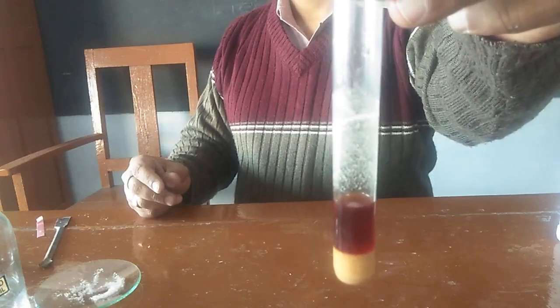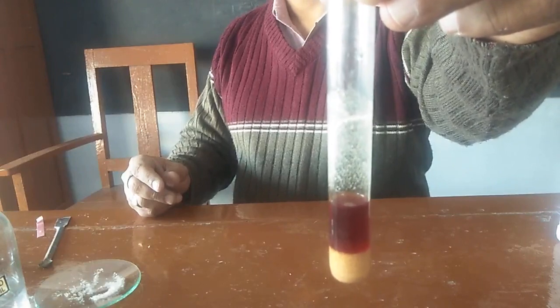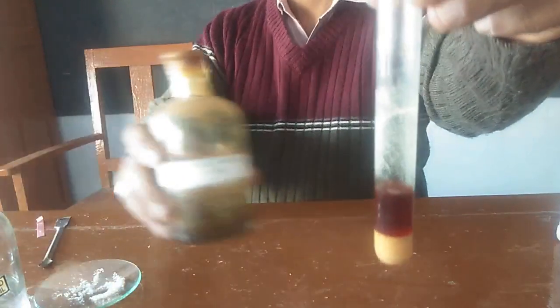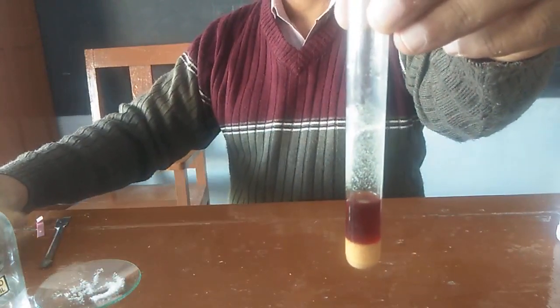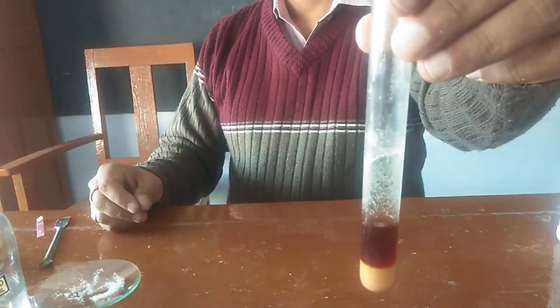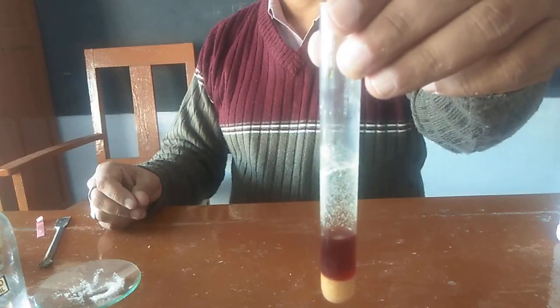Acetate ions react with ferric ions. We have used FeCl3, that means ferric ions were present. The ferric ions react with acetate ions and this coloration is due to the formation of ferric acetate.